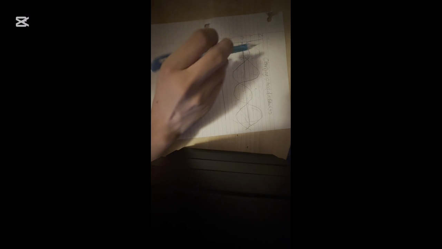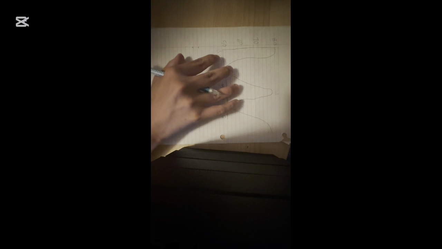D moves the graph up or down, and it also tells us the midline. That's the horizontal line right through the middle of the wave. So now we're going to run through an example. We have a question written down.